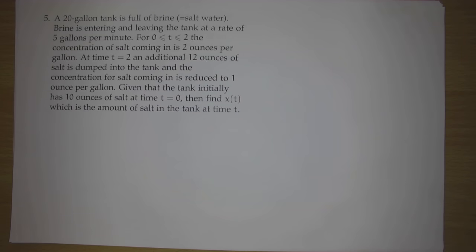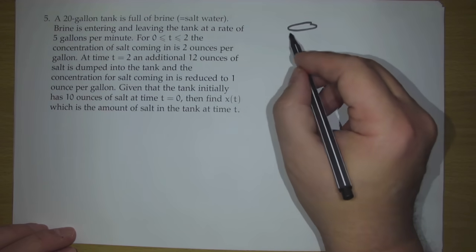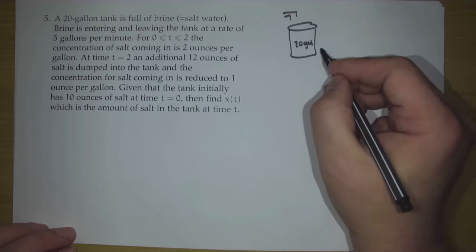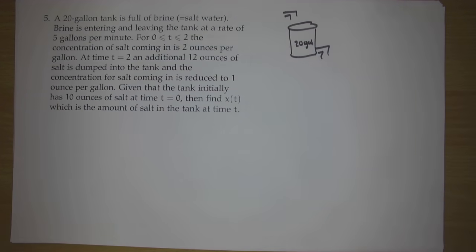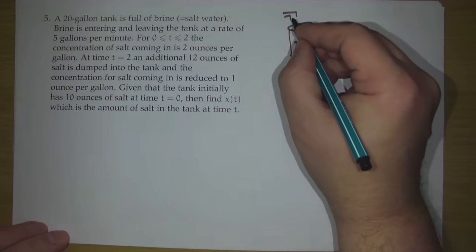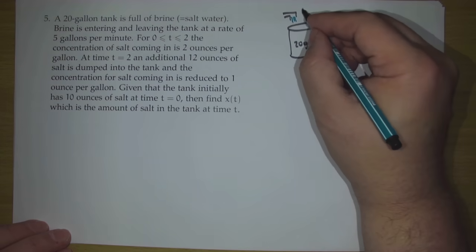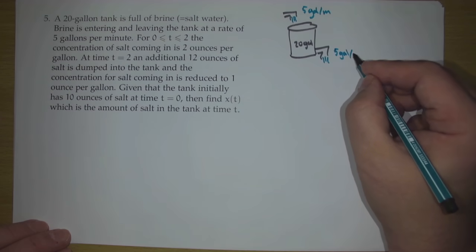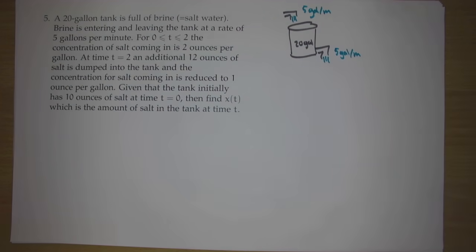We'll find out. A 20-gallon tank is full of brine, also known as salt water. And brine is entering and leaving the tank at a rate of 5 gallons per minute. Okay, well that's good. Maybe we should update and add a picture here. So we have a 20-gallon tank. We have water in, water out. Well, brine in and brine out. Now the good news is that our in and out matches, so our tank neither loses nor gains. It's always 20 gallons. So that's going to make things a little easier.